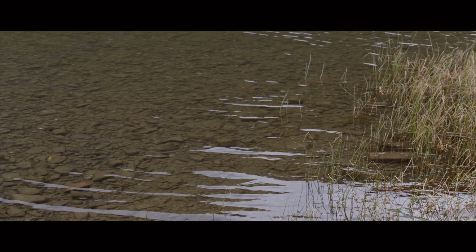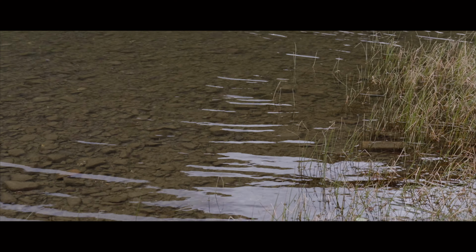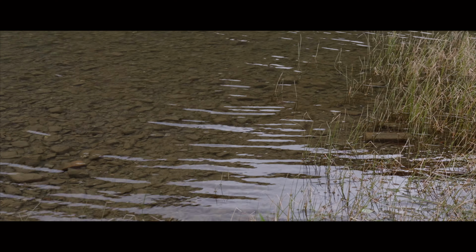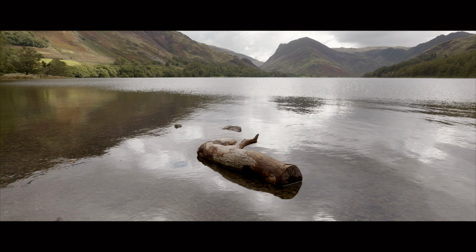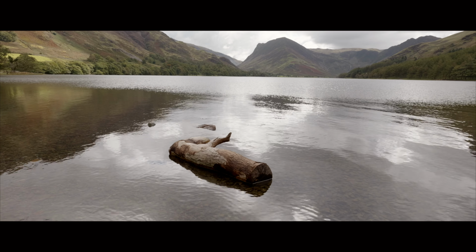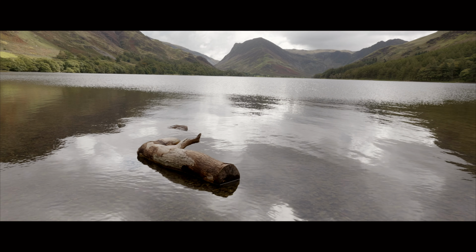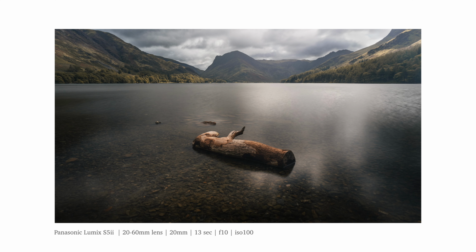So focusing on Buttermere, it's the same lake, it's the same viewpoint, but there was this old log that was just poking out of the surface of the water. It was right near the shore, so I managed to get my tripod set up and get the camera really, really close to it. And again, I just messed around with a long exposure using a couple of filters, mainly a circular polarizer and an ND filter to slow my shutter speed.